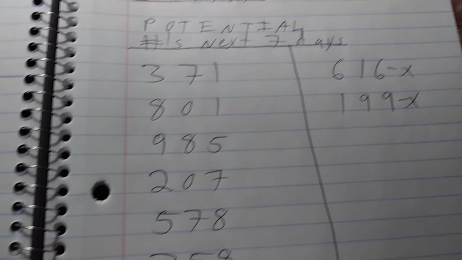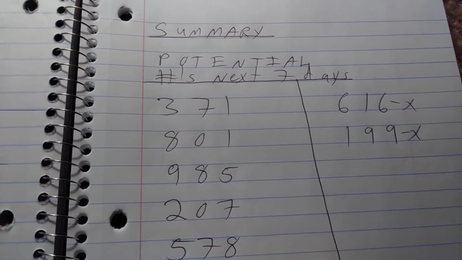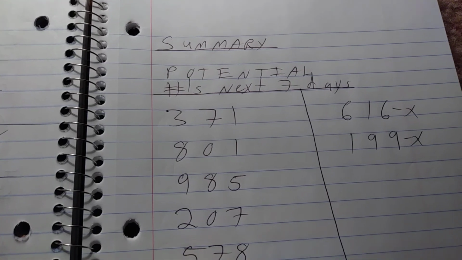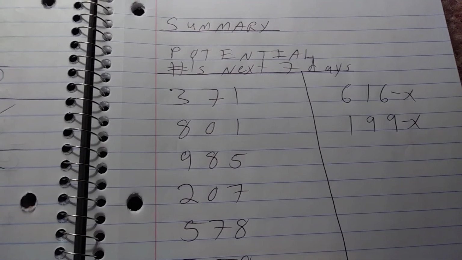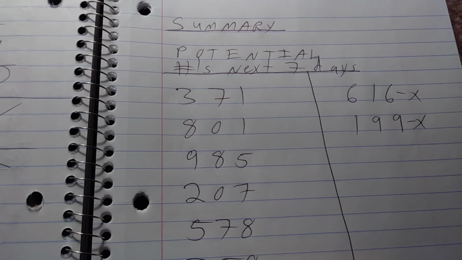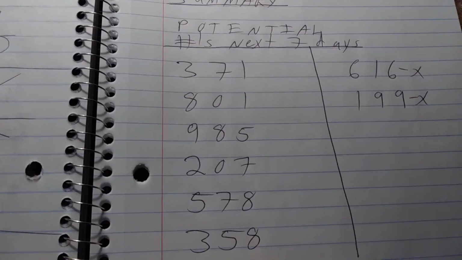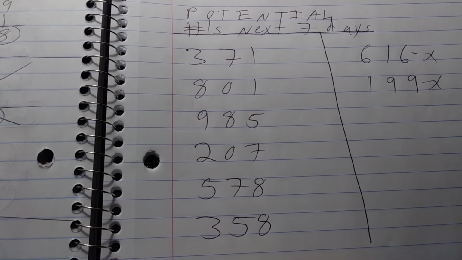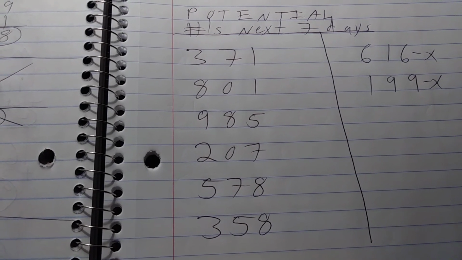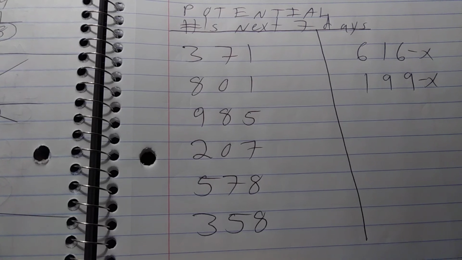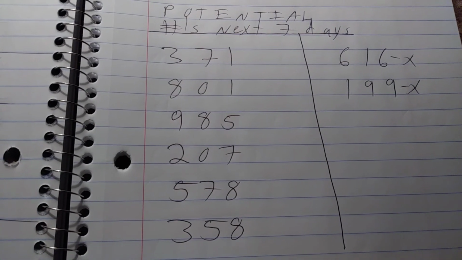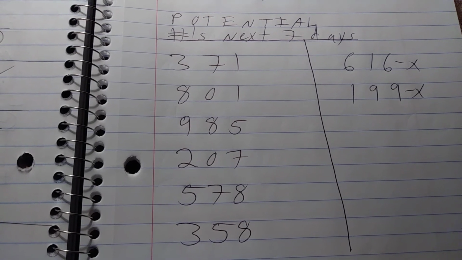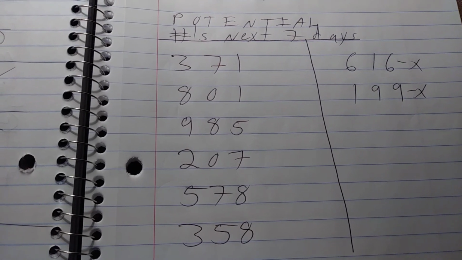So based on all that, the summary, the next 7 days, potentially, you might have 570, 371, 801, 985, 207, 578, 358. I had marked down the 616 and 199, or that should be a 313 and a 199.